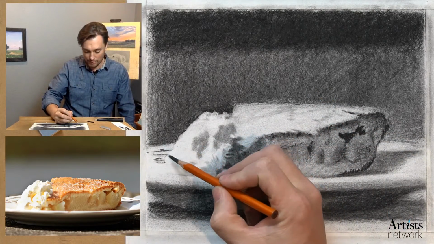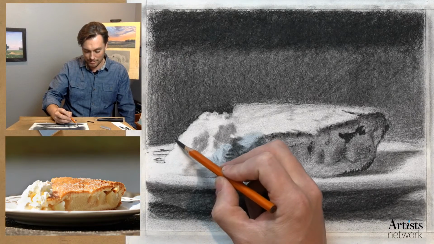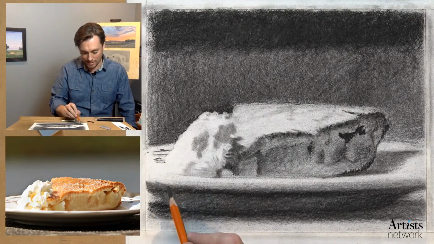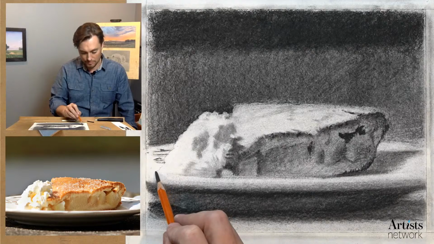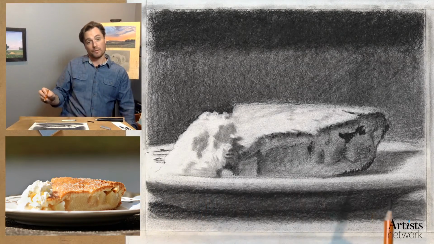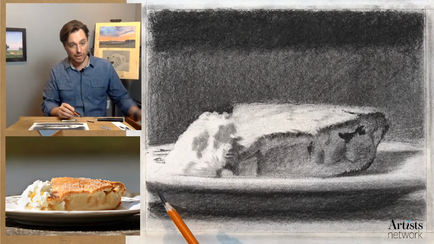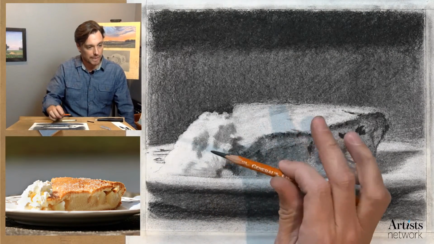I'm putting a line in here, but I'm trying to make it really subtle, so that you sense that sharper edge without really seeing that line. So here's a great opportunity for that lost and found edge. I can just let that be soft and atmospheric, letting it get blown out by the light.